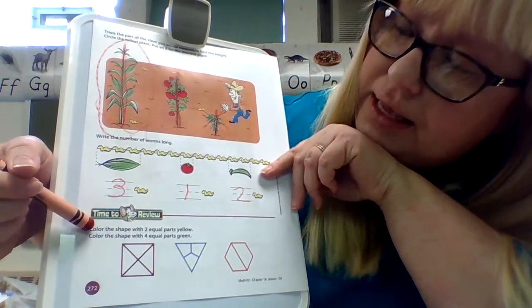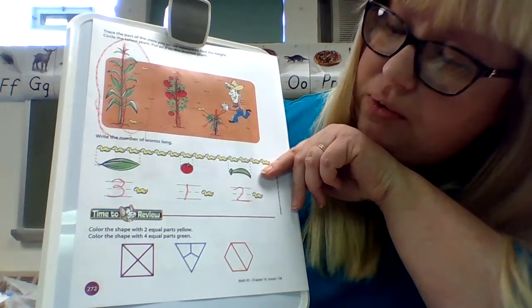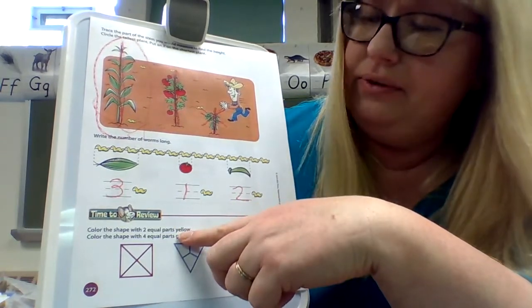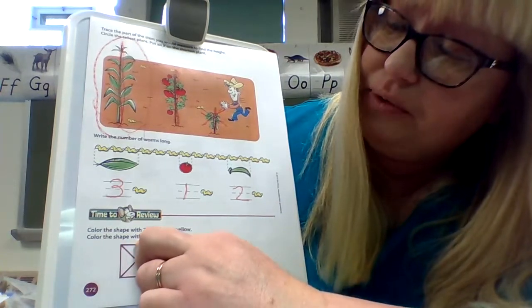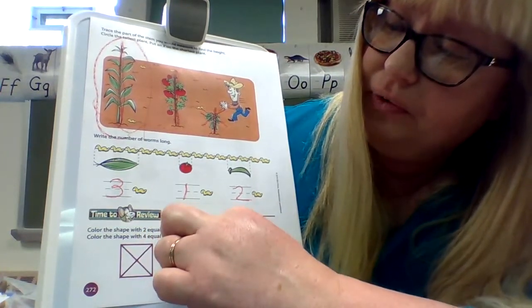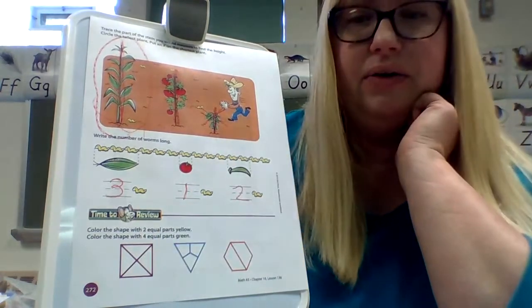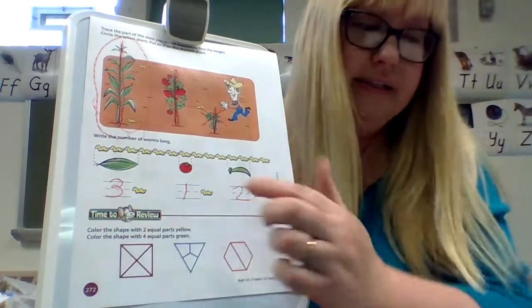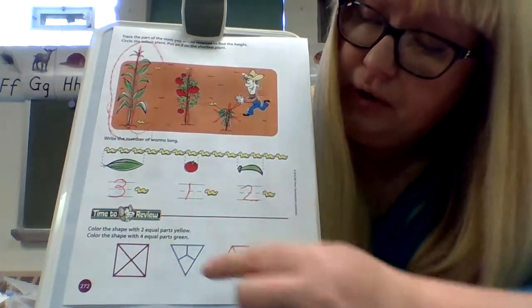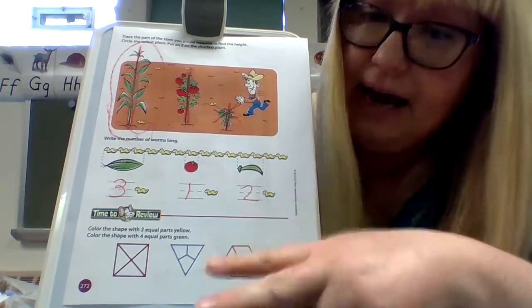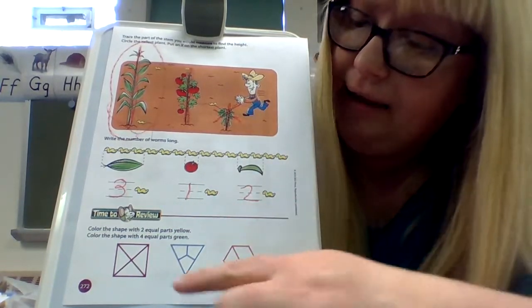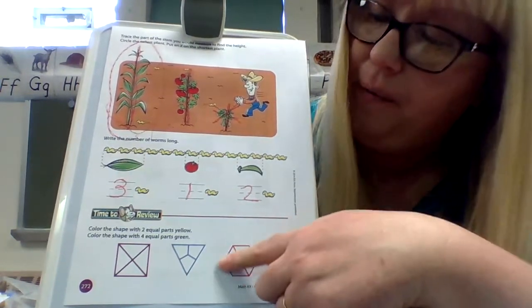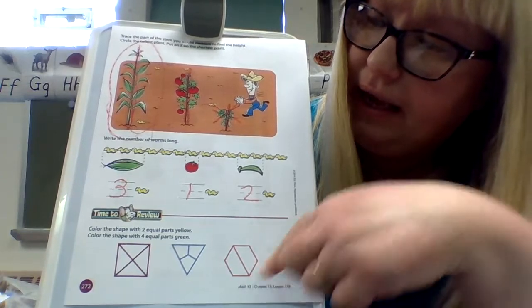All right. Color the shapes with 2 equal parts yellow. I don't have my yellow crayon out. Color the shapes with 4 equal parts green. I didn't get my green crayon out either. All right, so shapes with 2 equal parts. So let's look. Which one has 2 equal parts? It means divided in half. 2 parts that are exactly the same. Let's look at these. This one. So this one you will color yellow.